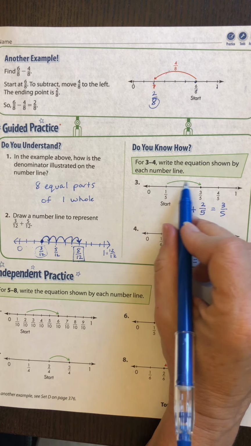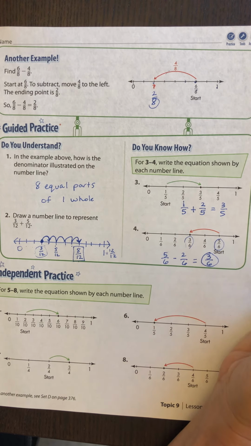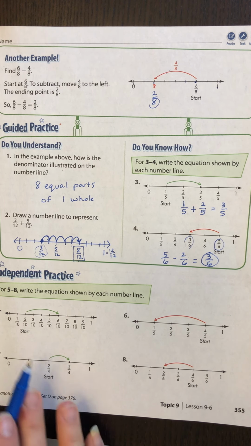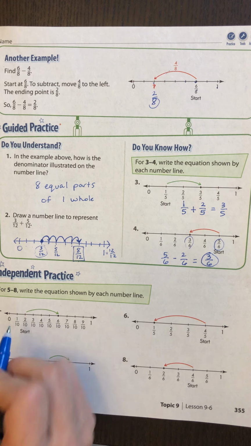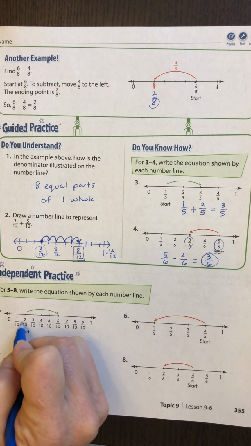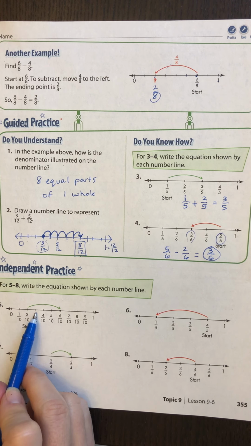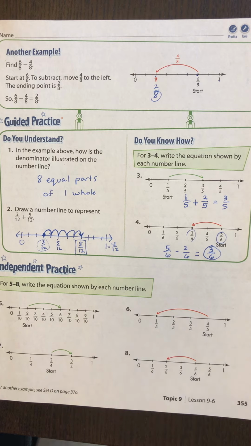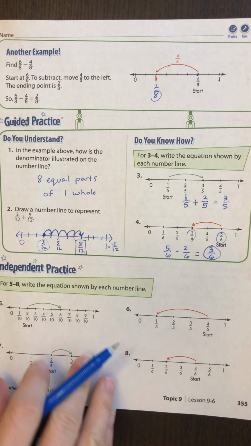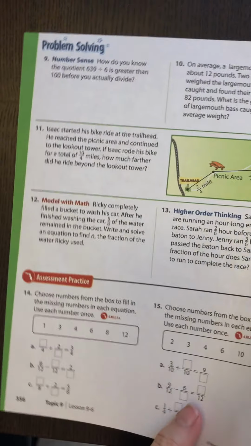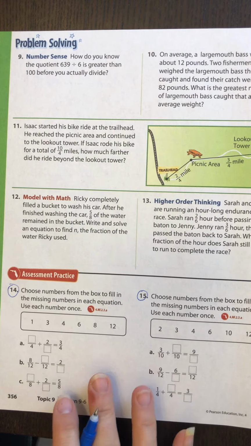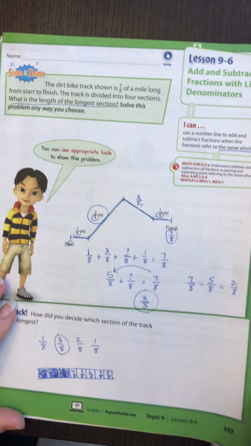So remember, to the right you're adding, to the left you're subtracting. You'll do the same with your equations. To the right means you're adding. You'll always start with the fraction that we're to start. You have to count how many jumps forward to add, how many backward to subtract. You're going to do 5 through 8 on page 355. Turn over, do 14 and 15 on 356. After your visual learning video that goes along with page 354.